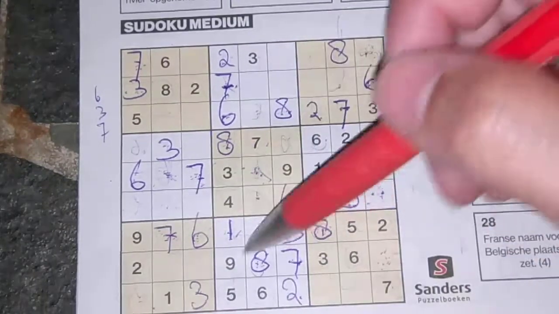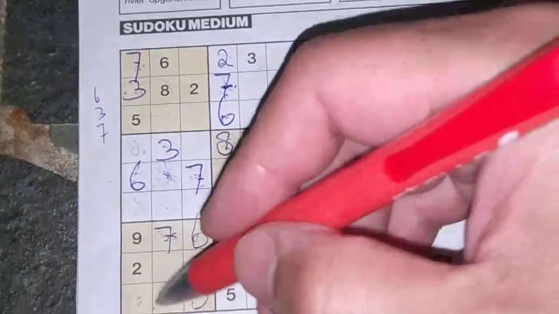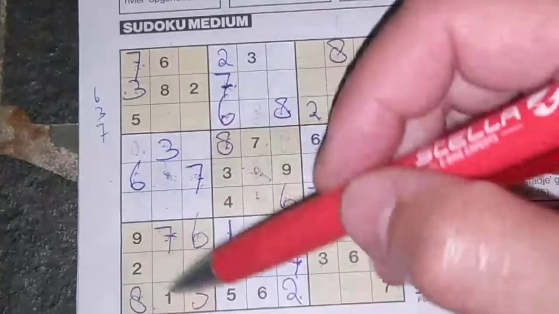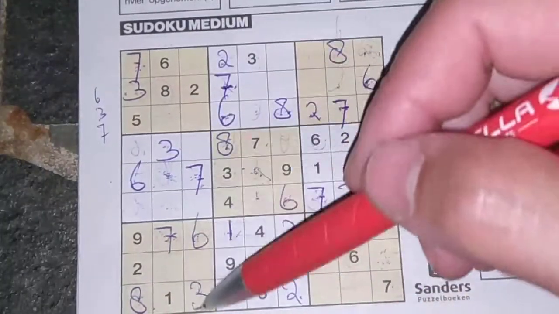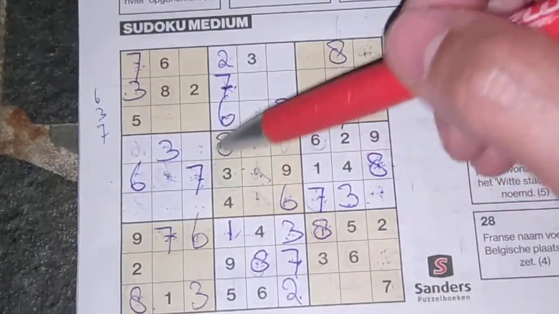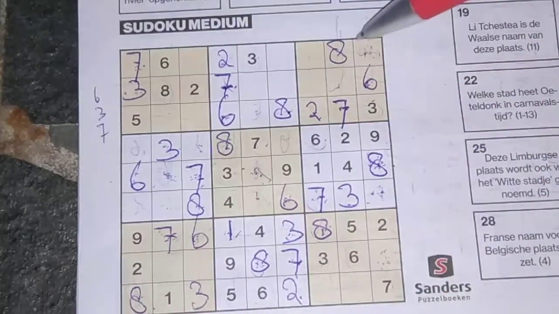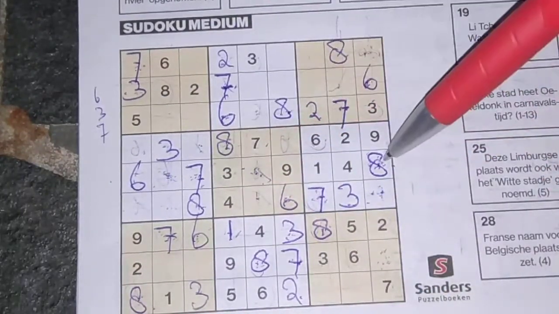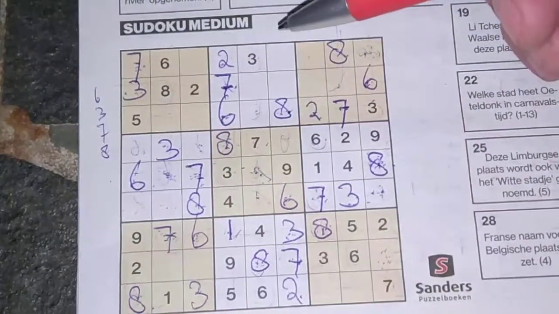8 in this row, 8 in the row below. So in the last row, the only place for the 8 should be here. 8 in the first column, 8 in the second column. So in the third column, the only two places for the 8 should be here or there. But I see here an 8. No 8 there. 8 should be here. And all the 8s are used. I can see. Yes, number 4.